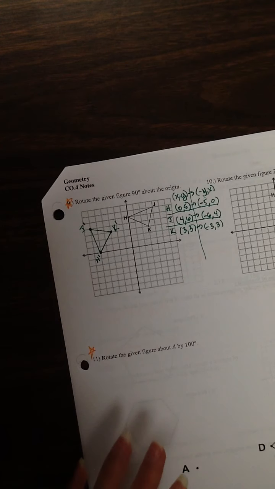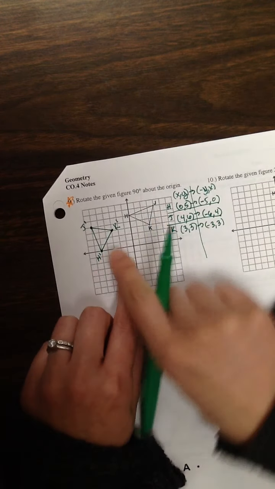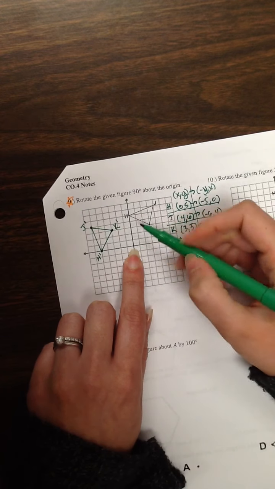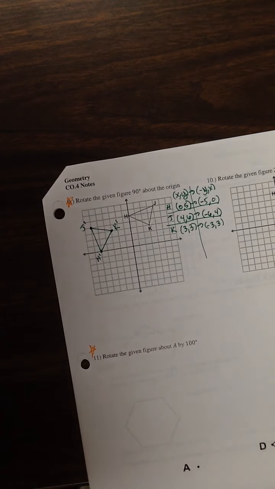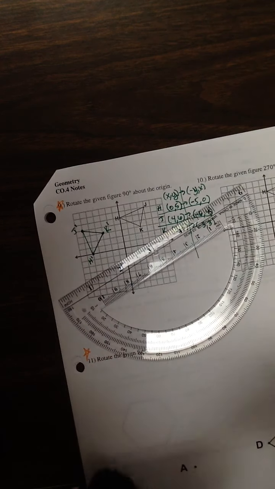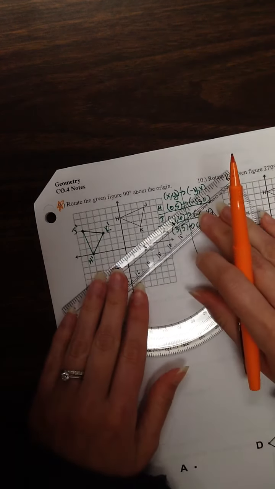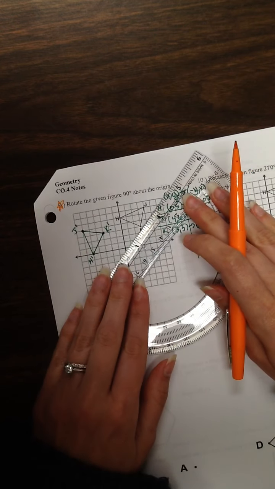Okay, so if I look at my figures, I ended up rotating each point 90 degrees. You don't have to do this part on your paper. I just want to show you that each point was rotated 90 degrees.